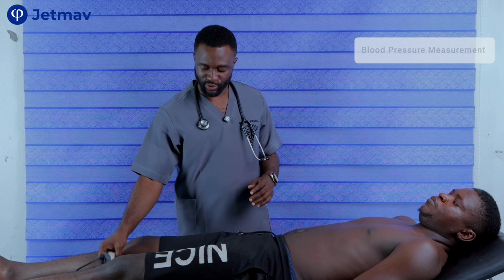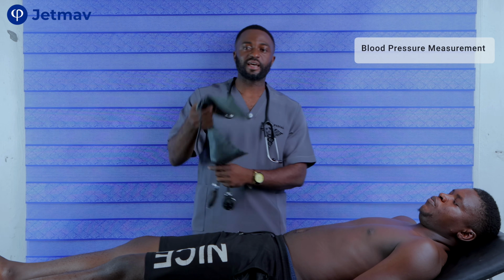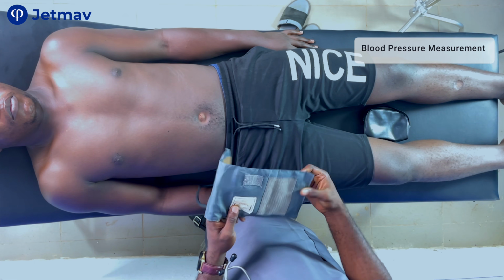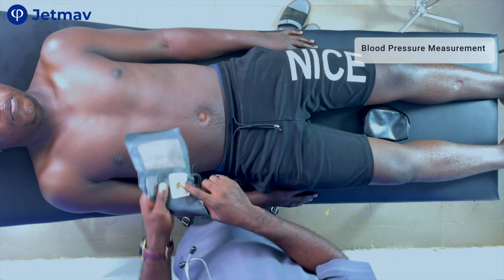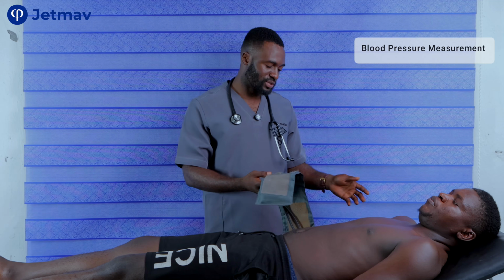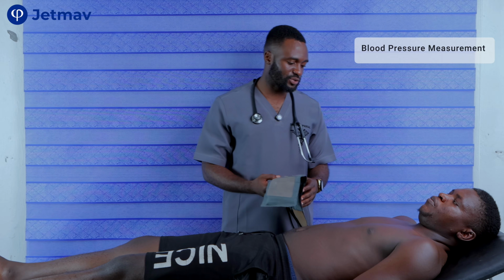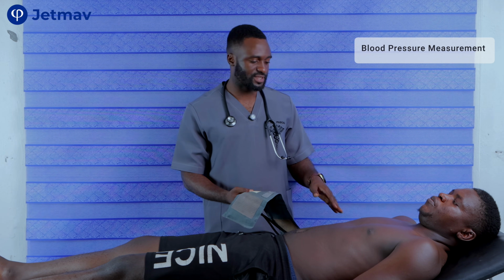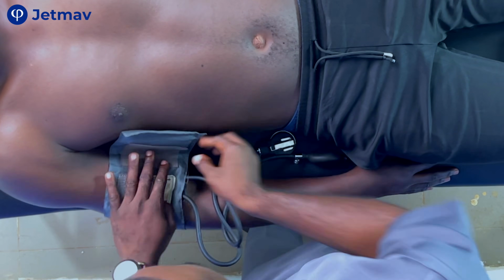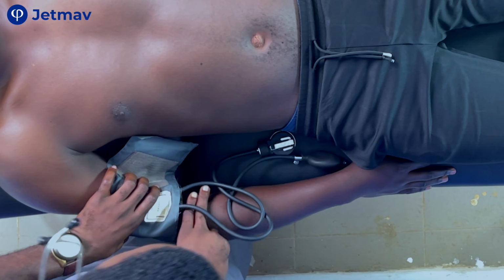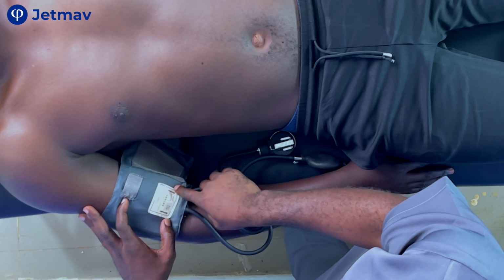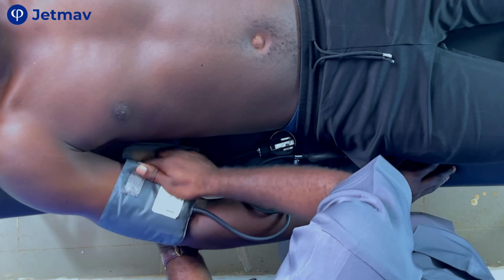The next thing we are going to do is check the blood pressure, and we're going to be using an aneroid sphygmomanometer. The first thing you do is locate your brachial artery. If you look at this cuff, you're going to see the arrow pointing downward. We can use either the left arm or the right arm, but make sure that the arm is at the same level as the heart. We place the cuff 2 finger breadths above the elbow and ensure that this arrow is pointing downwards in the direction of the artery.